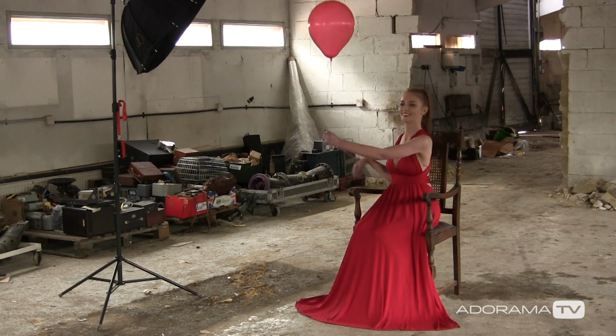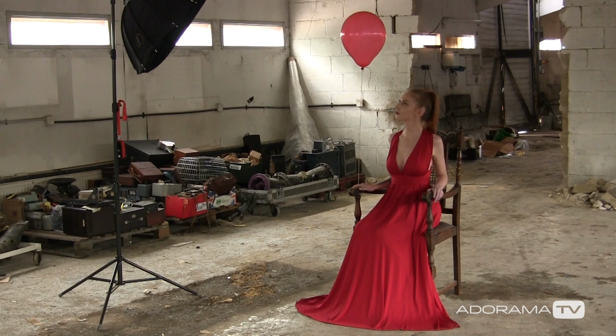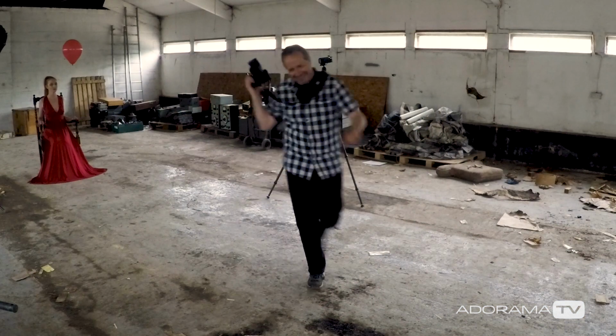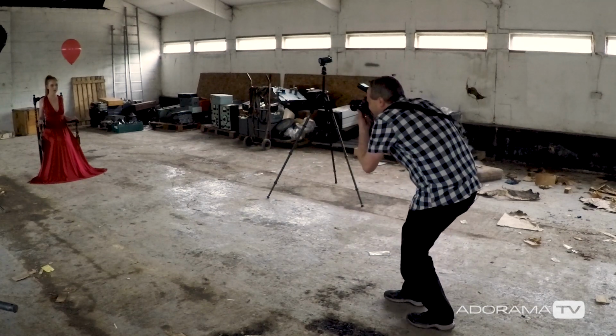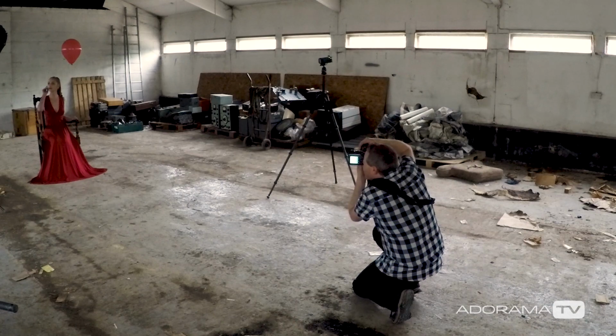So what have we got for props? Well, we have a weird random red balloon. We have a bit of fabric. We have random odd things like a red umbrella. We've got a flag, and there may be some smoke involved later in the video. Watch out for that.